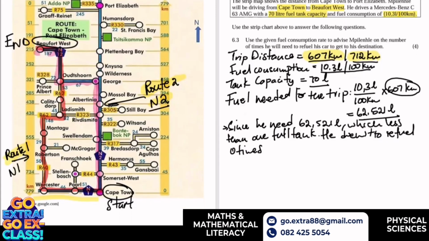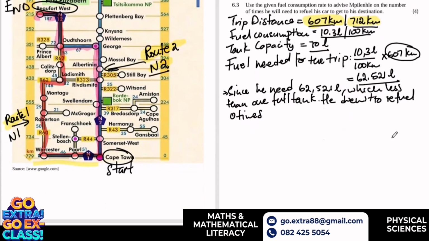But for some of us that used route number 2, what do we do here? You're going to repeat the very same step. Now the fuel consumption, the fuel that will be needed, I'm repeating now for 707, for those who've used 712. Therefore you will need how many liters for this distance. So the fuel needed for the trip.